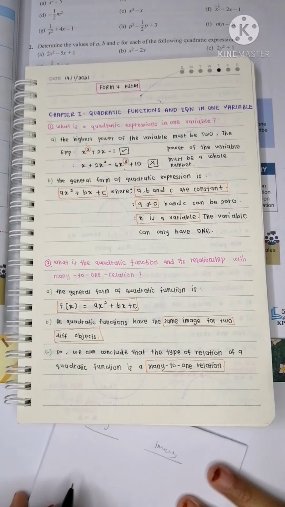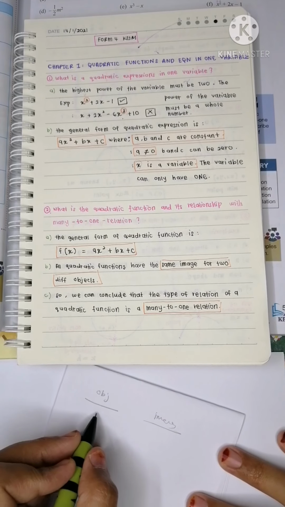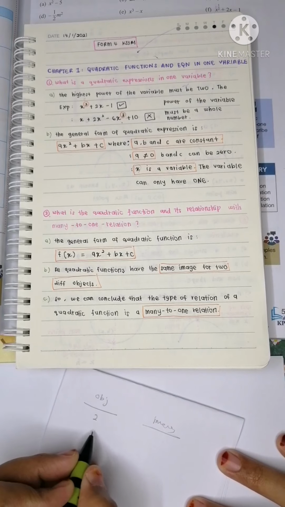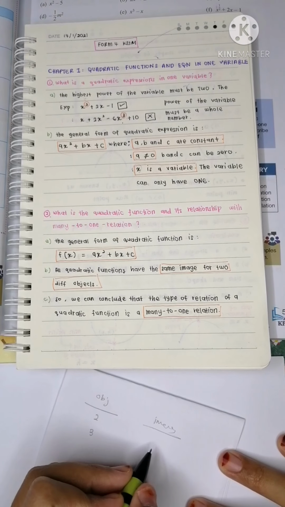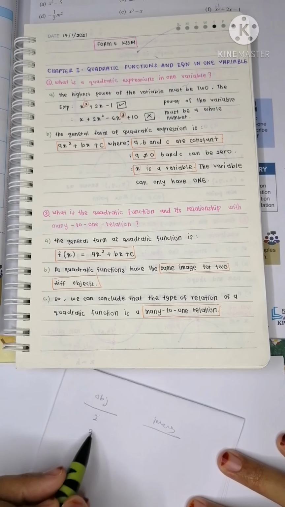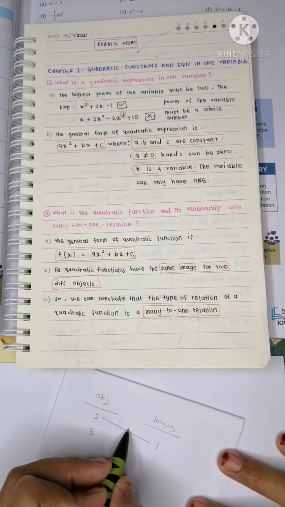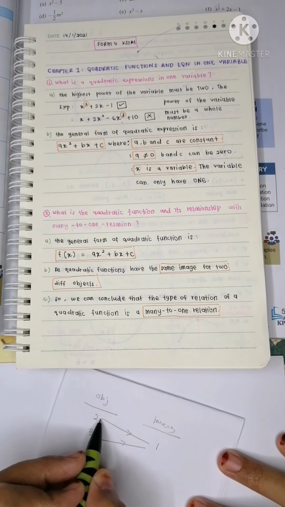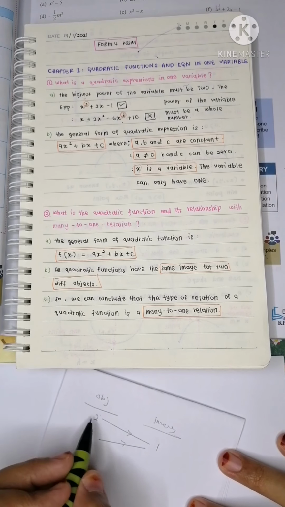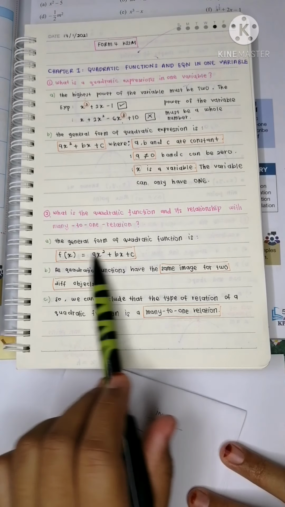For example, the objects are 2 and 3, and for the two objects here, it must have the same image. So this is the definition.